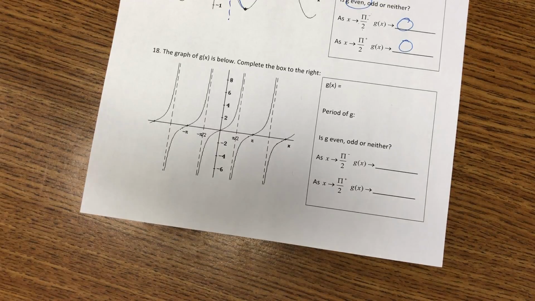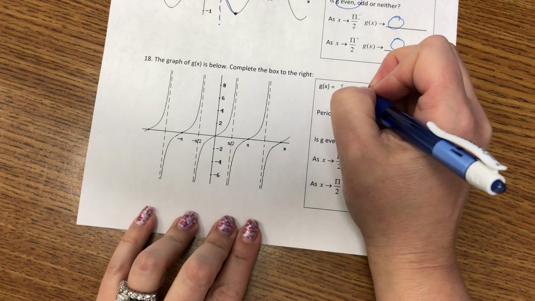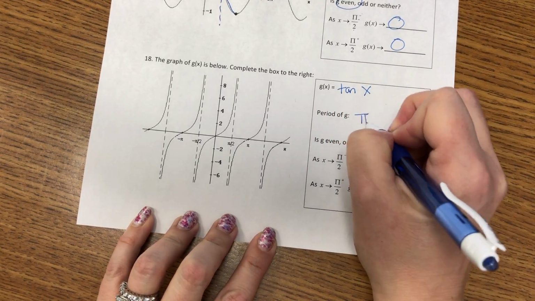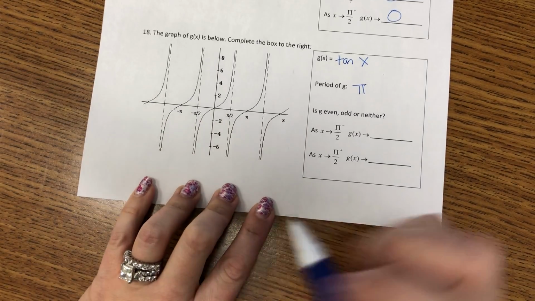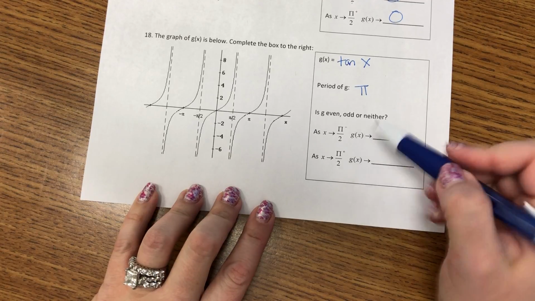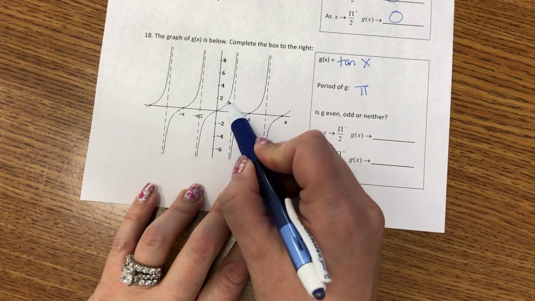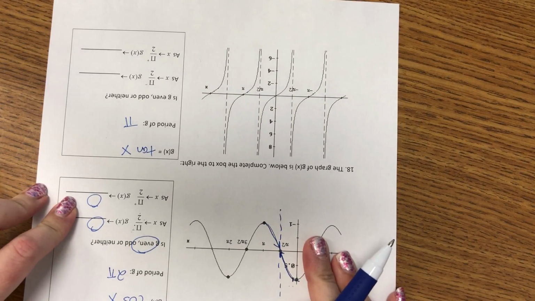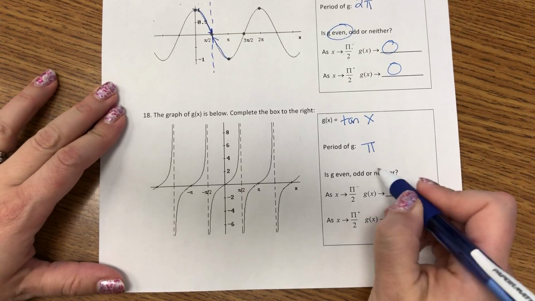Okay, 18. We have vertical asymptotes at pi over 2. So that makes this the tangent graph. And the period of tangent is pi. Now symmetry, sorry. Symmetrical with the origin again. Like if you totally flip the graph and rotate it 180 degrees, it's still the same picture. So that is odd.